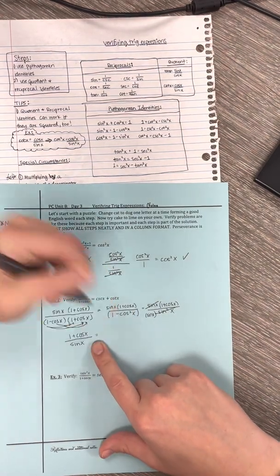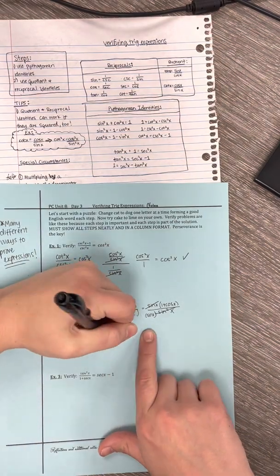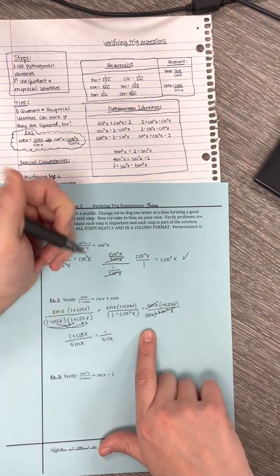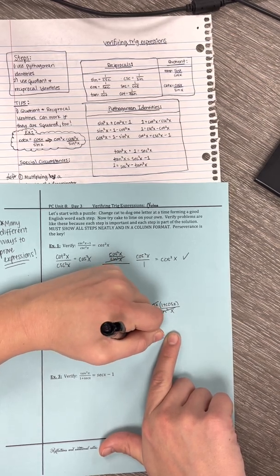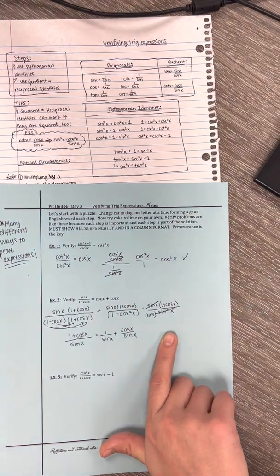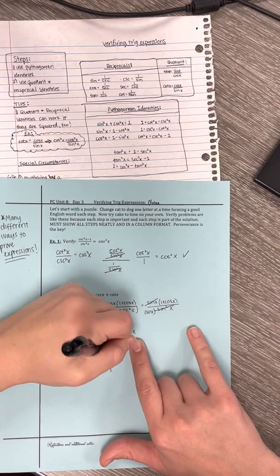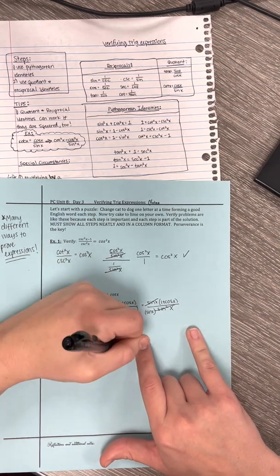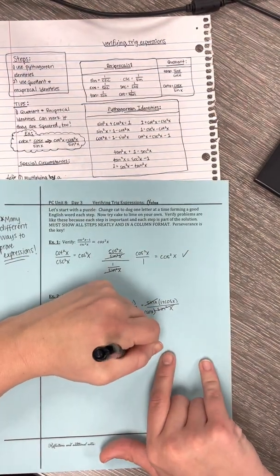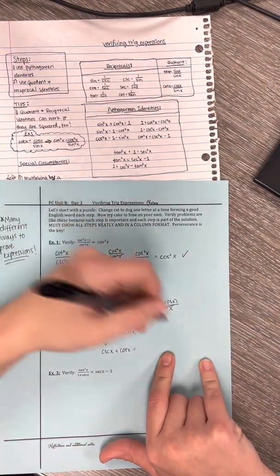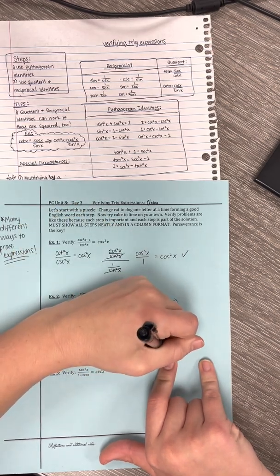So let's separate this. Anything over one denominator, we can separate it apart. So I'm going to have 1 over sine x plus cosine x over sine x. And that gives us exactly what we want. 1 over sine x is equal to cosecant x, plus cosine x over sine x, which is cotangent x, is equal to exactly cosecant x plus cotangent x.